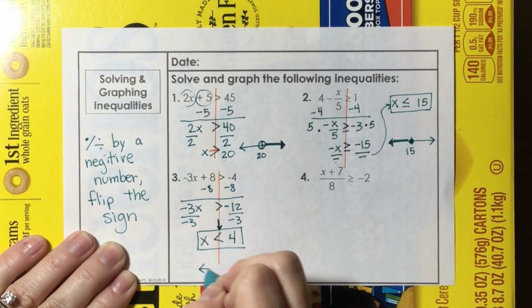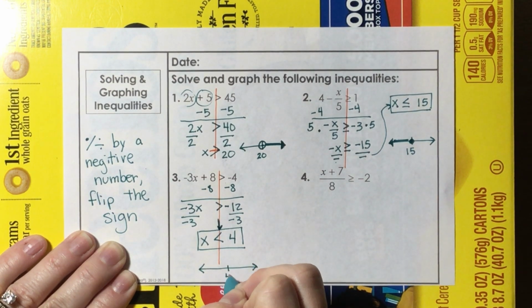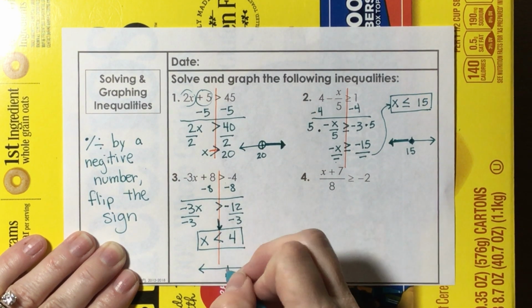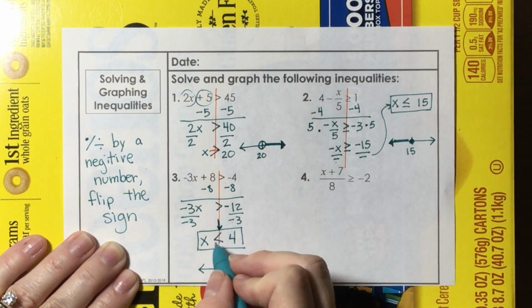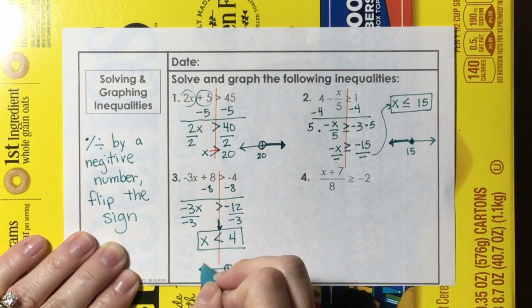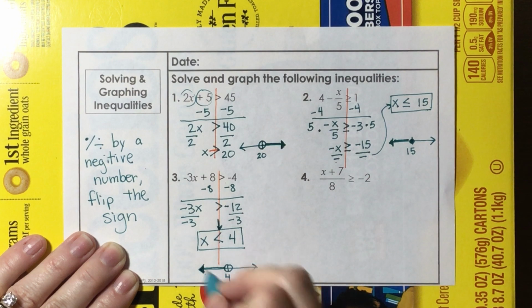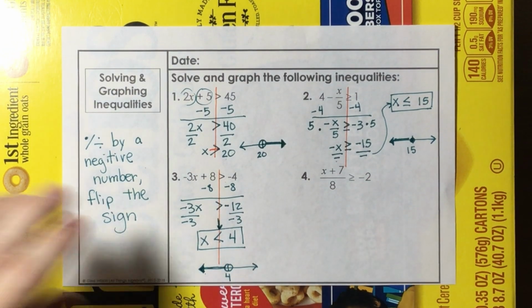Okay, so to graph it, just write our 4. It is less than 4, but it does not equal 4. So that's an open circle, and it's anything less than 4, because this looks just like this, right? So there we go. All right, and last one.